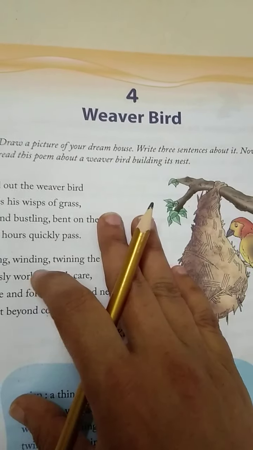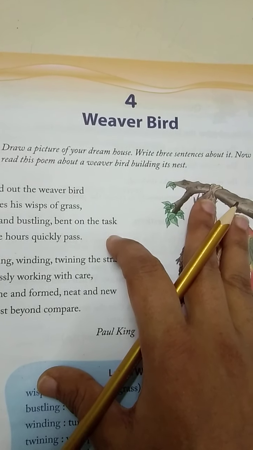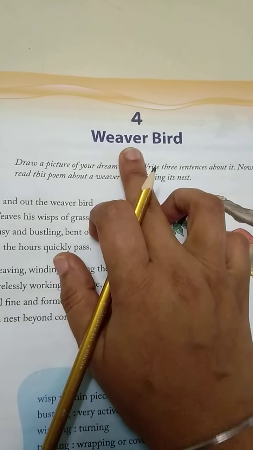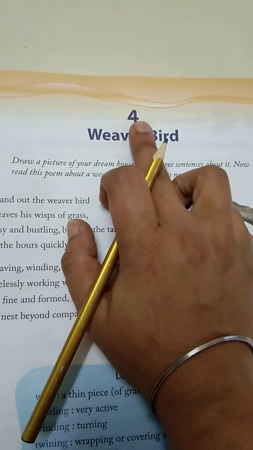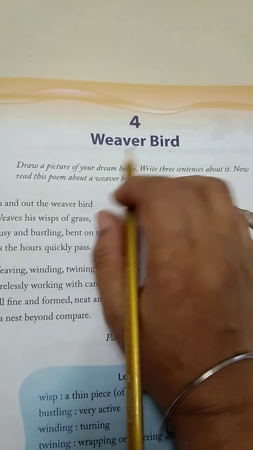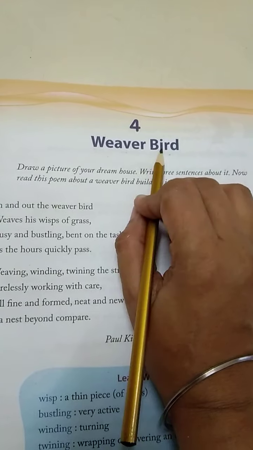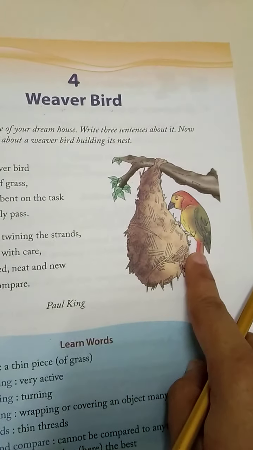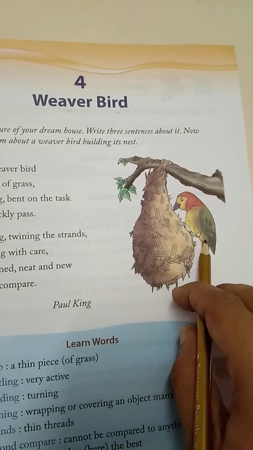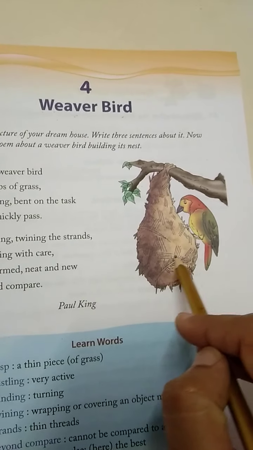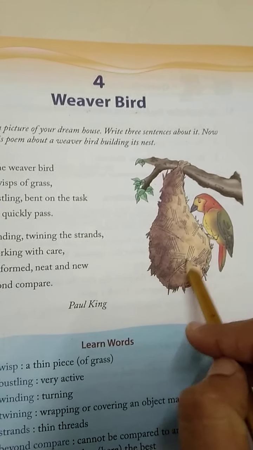Now, today is your English class, and we are going to start with the next topic, that is a poem. It's topic number 4, and the name of the poem is Weaver Bird. This word is weaver, bird. This poem is about a bird. As you can see in the picture, this is a bird. And you can see this bird is doing something. What is it doing? It is weaving.